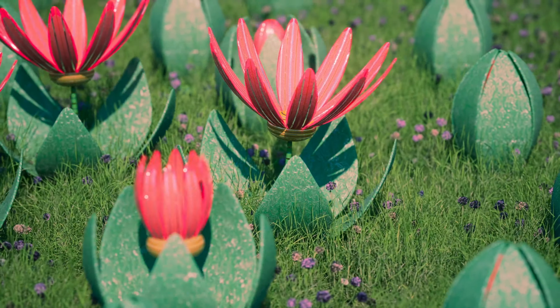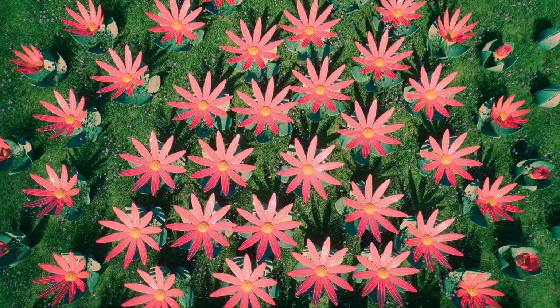Hello. In this video, I'm going to show you how I built this animated flower. Now for this, we're going to start from absolutely nothing in Cinema 4D. We're going to model, apply materials, UV unwrap, and animate this asset, export it out, and bring it into Unreal.